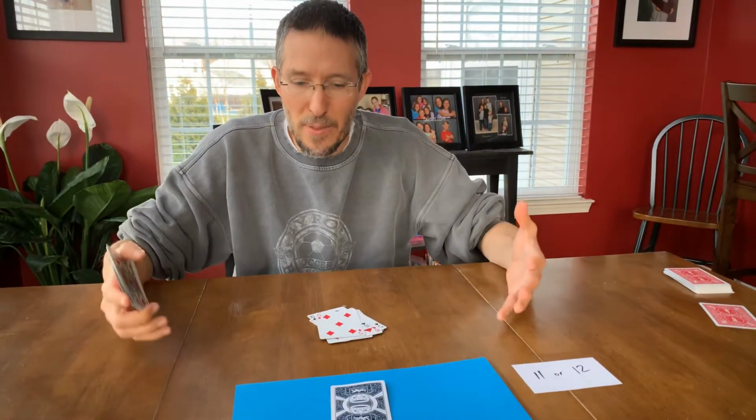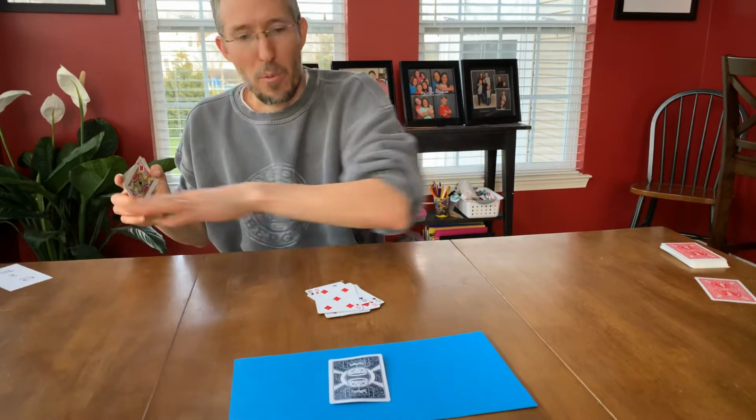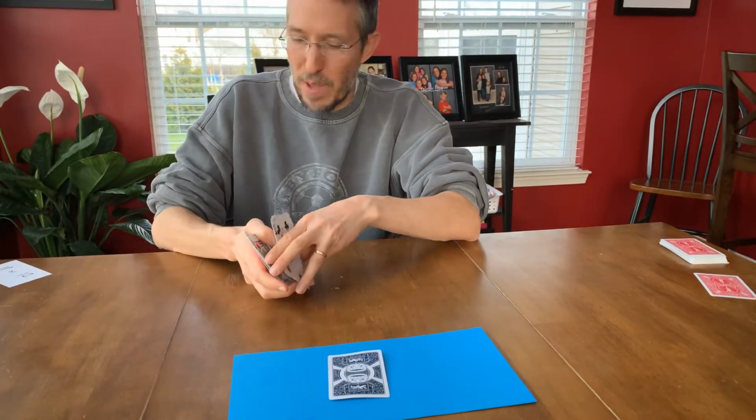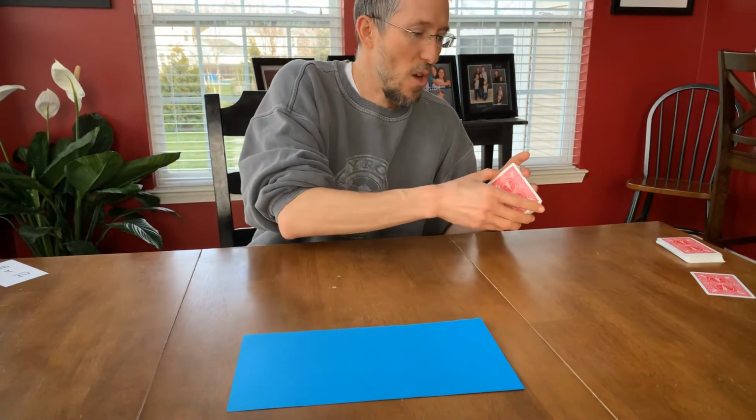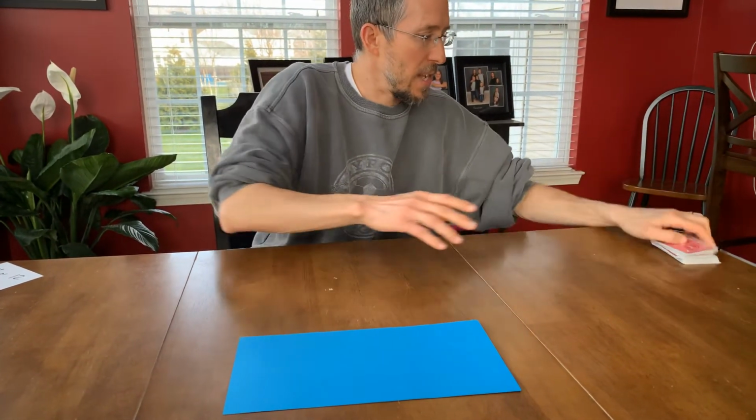So that's how we mathematically moved the card. We narrowed down 8 to 14, narrowed it down from there to 2 cards, 11 or 12, and then narrowed it down to the 1 card. Let's keep that card out, put the deck back together.